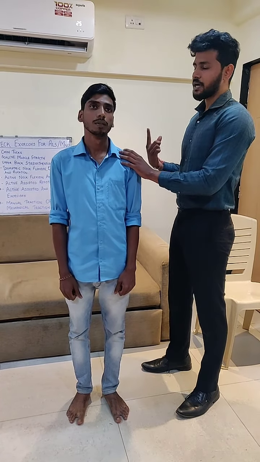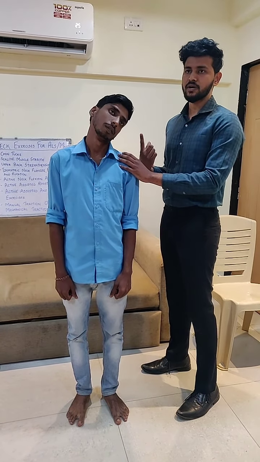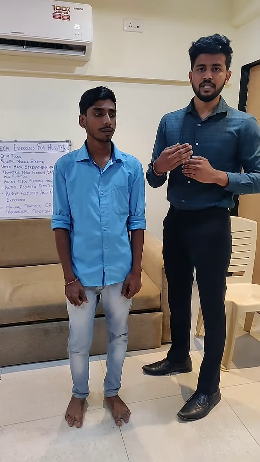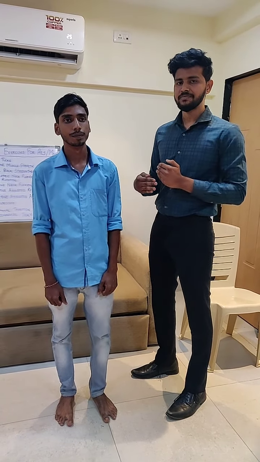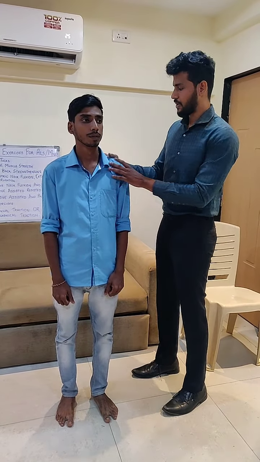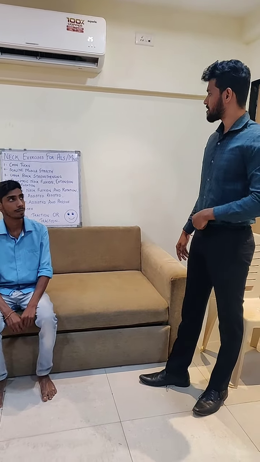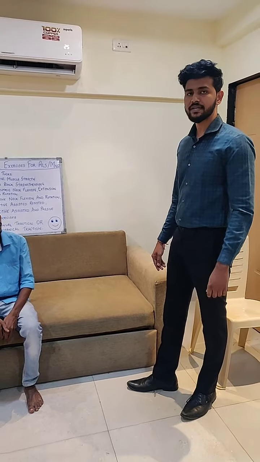I would suggest active exercises for patients who are having moderate kind of symptoms. At the end, I'll explain which exercises will be beneficial for patients with mild symptoms, moderate symptoms, and for the severe symptom patients. Okay, sit down. Now we'll move to the sixth exercise, which is active assisted resisted.